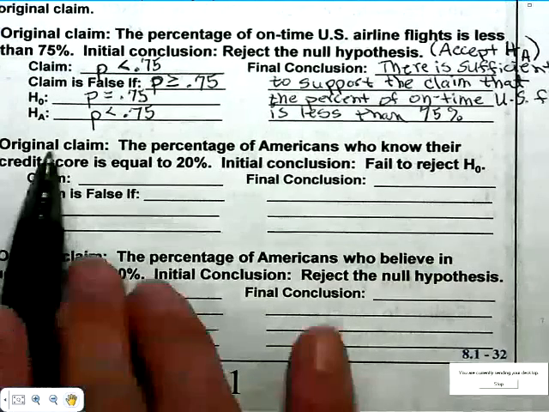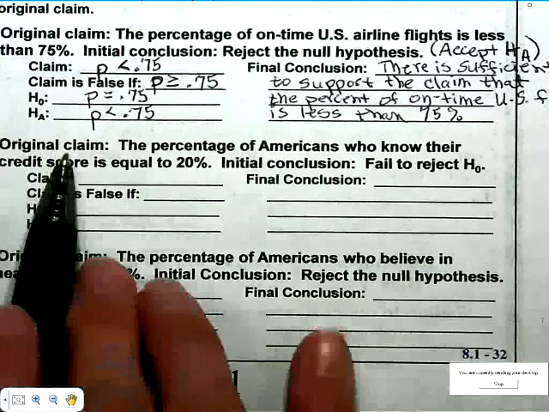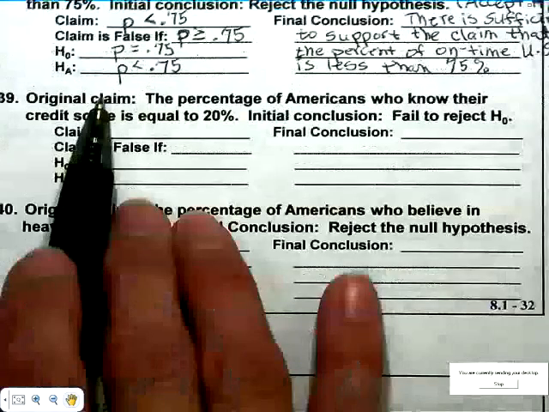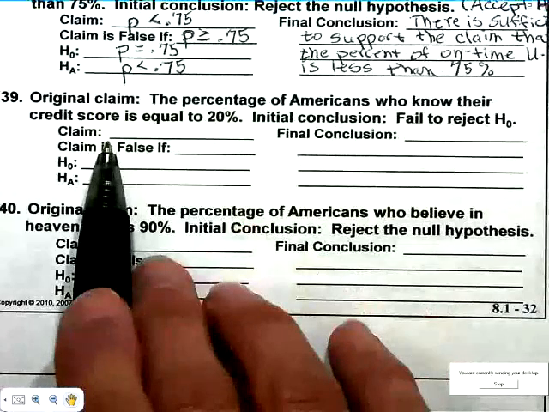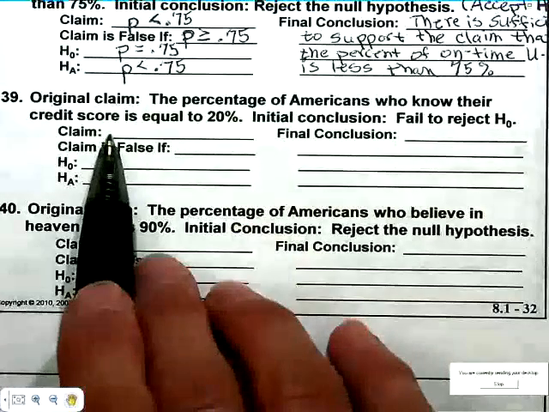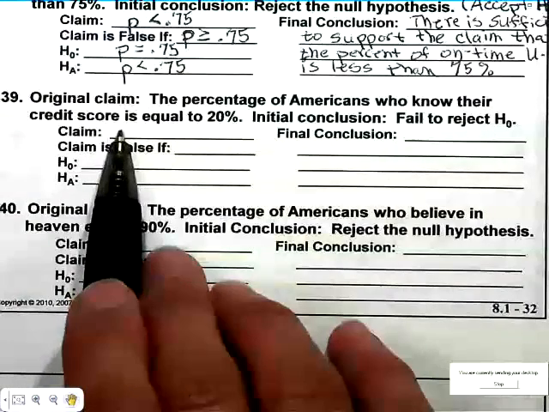If the original claim is the percent of Americans who know their credit score is equal to 20%, what's the claim in symbolic form? P equals 0.2. That's the claim.